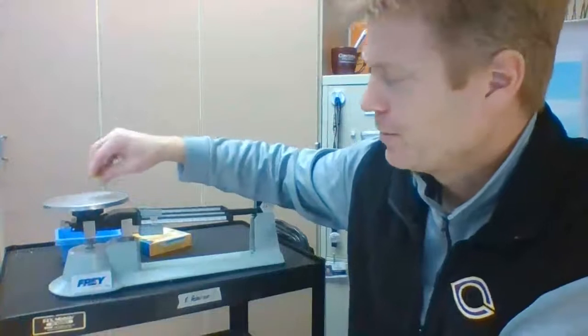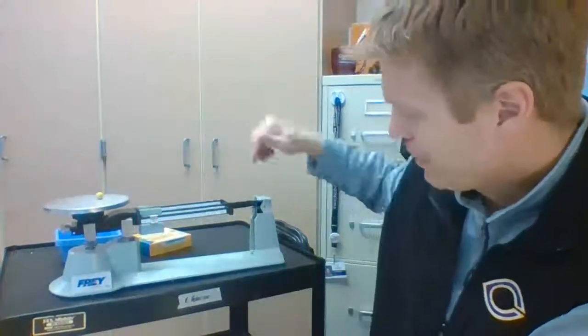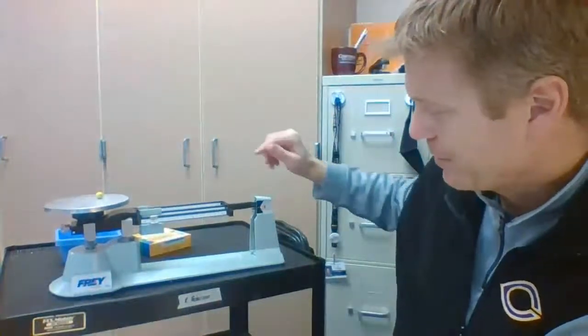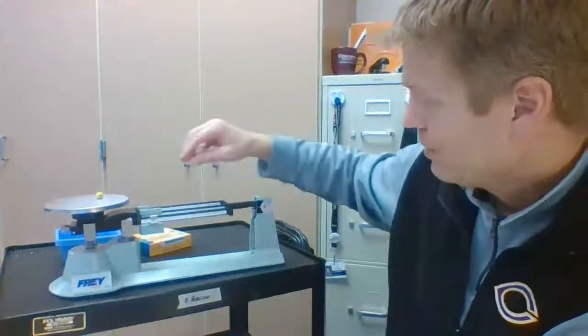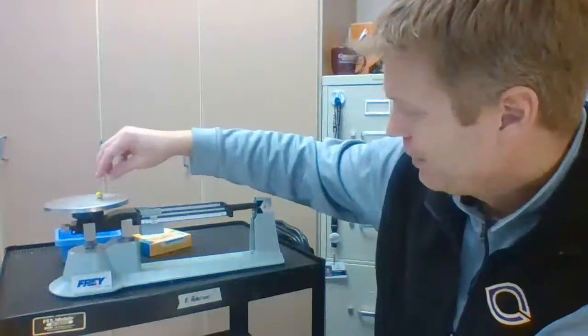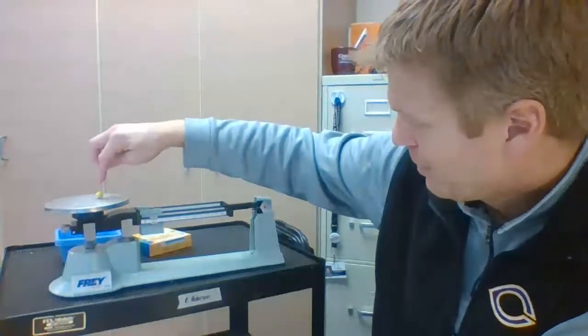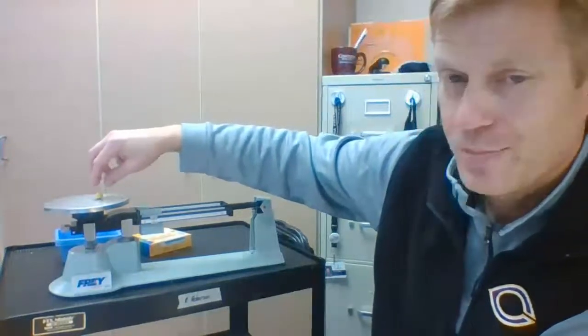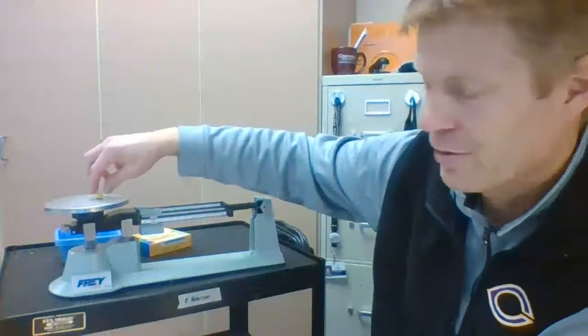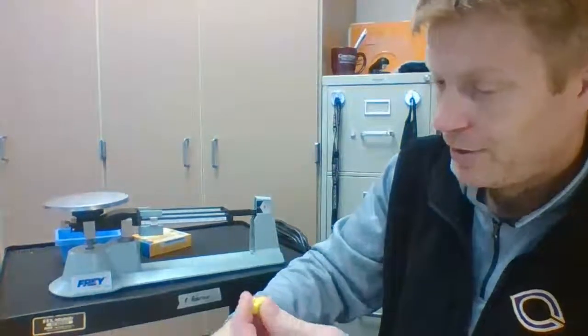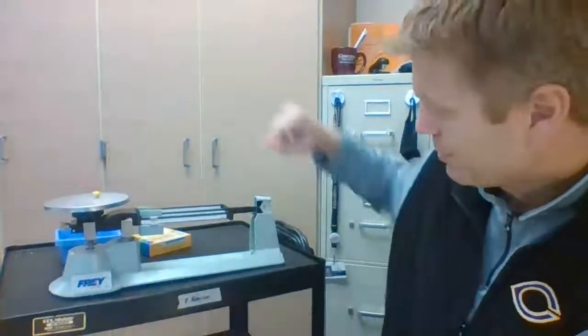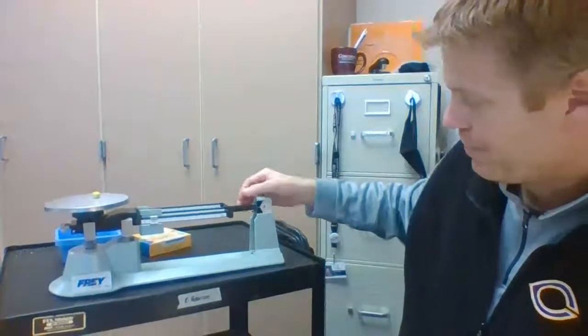Maybe, I don't know how much, but if I put this on here, my goal is to get it close to here. I'm not going to have to worry about being super picky, just close. That's a little bit big. My clay ball is going to be about 1 centimeter in diameter, or what we say is a very large pea. So let me take off a little bit here and see if I'm closer to the 1 gram.